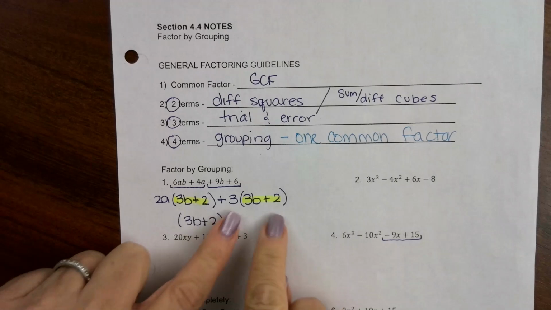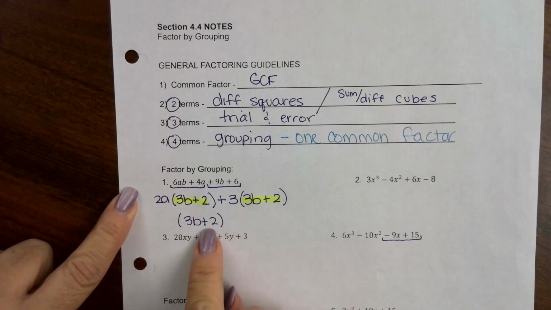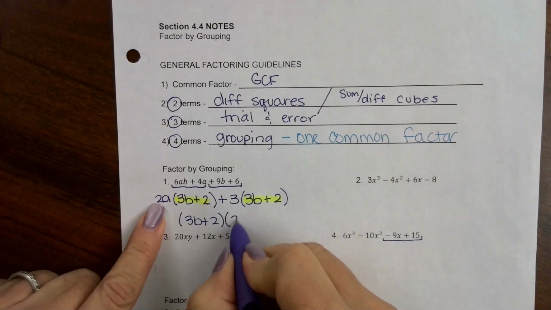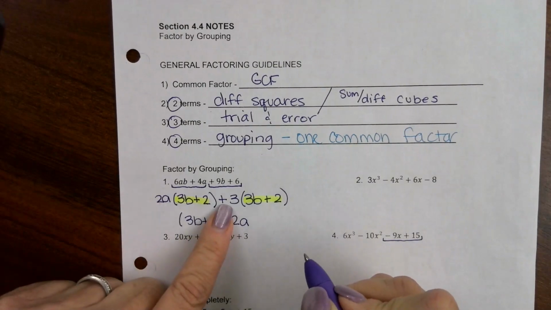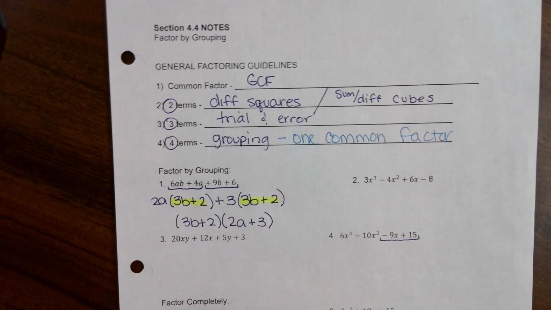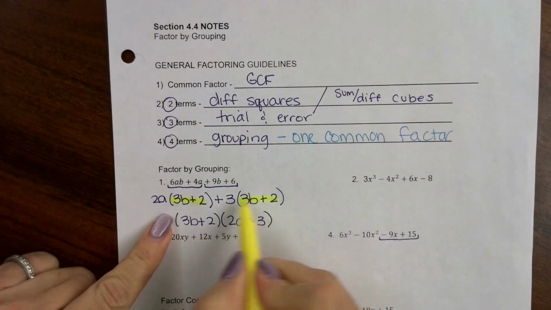So think of this as I'm pulling out another GCF. So I pull this out, and here's what I have. Now, my second factor is going to be what's left, which is 2a, positive 3, so plus 3. So let's review this one more time. So I have this 3b plus 2.